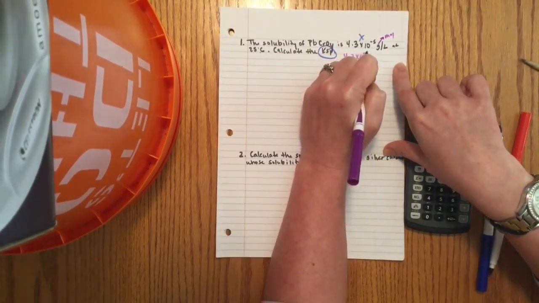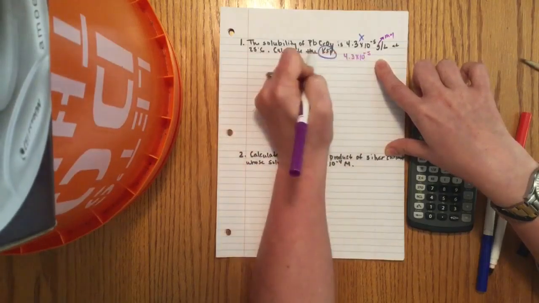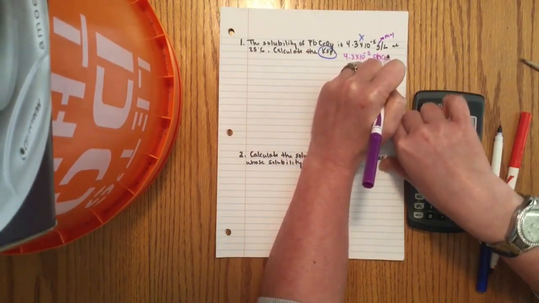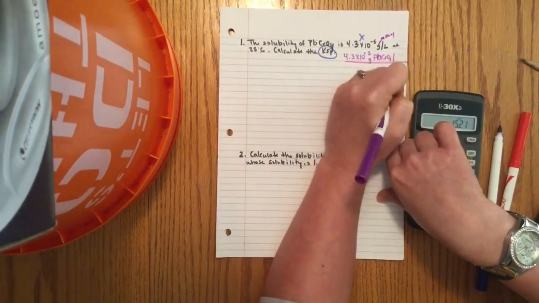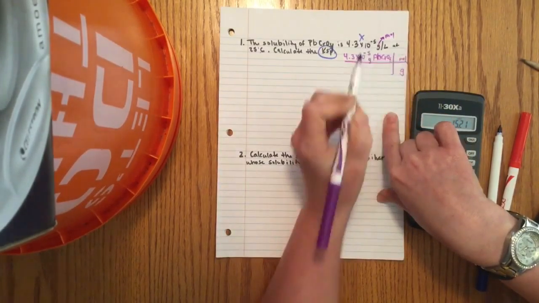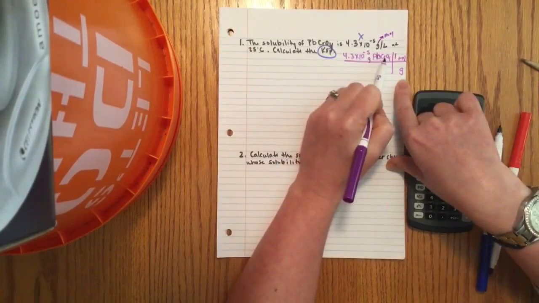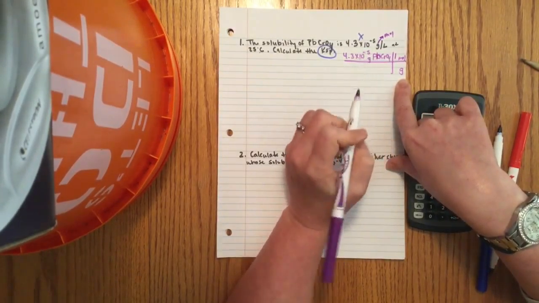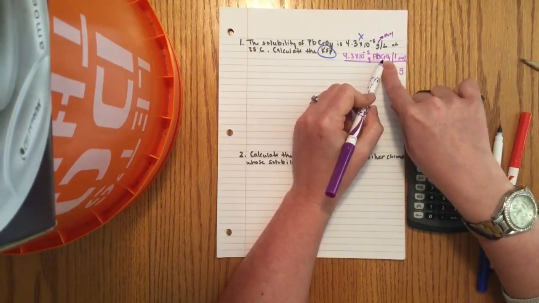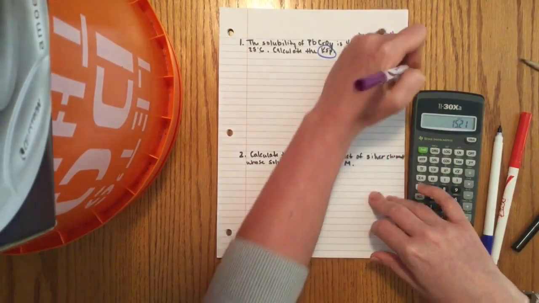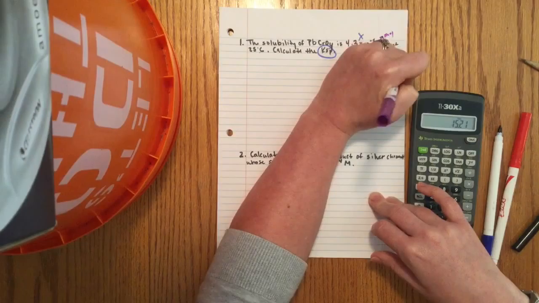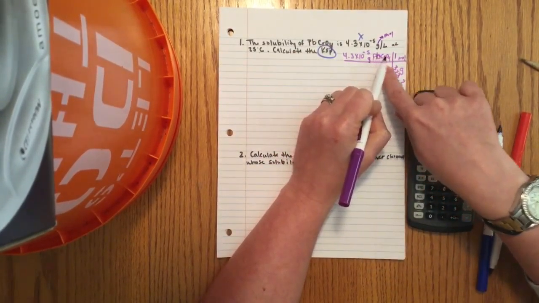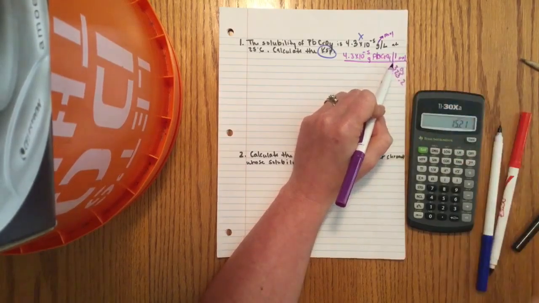4.3 times 10 to the negative 5 grams of PbCrO4. Okay, so I'm going to have to do grams to moles. Well, I know that 1 mole is going to equal the mass of PbCrO4 on the periodic table. So when I look up Pb plus Cr plus 4 O's, I get 323.2 grams. And again, that's adding up the mass of Pb plus Cr plus 4 oxygens.